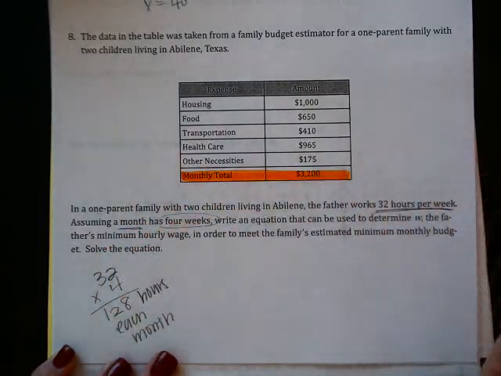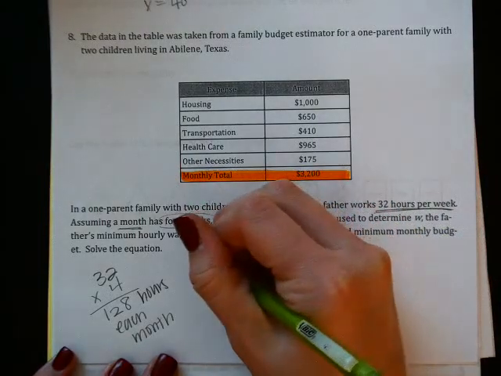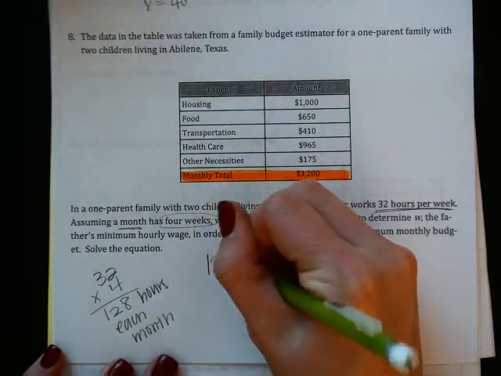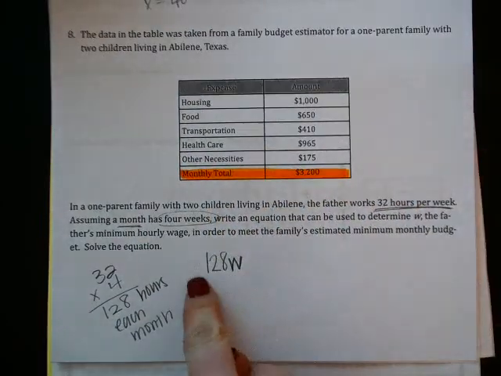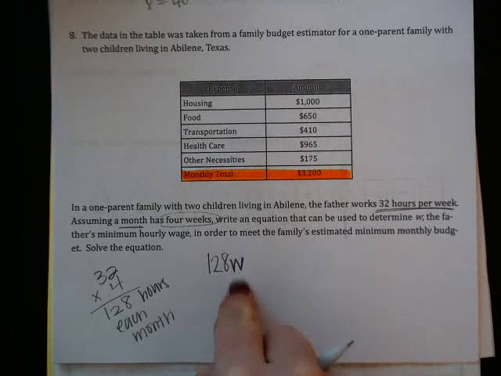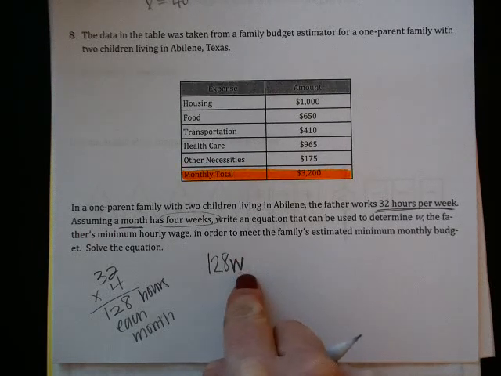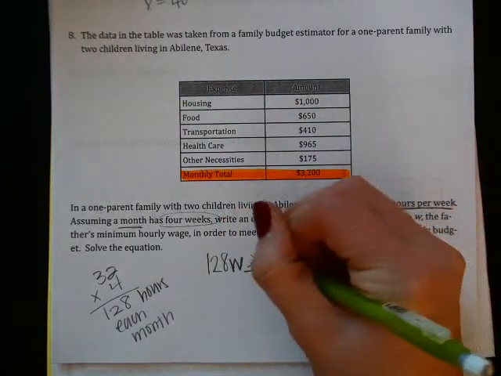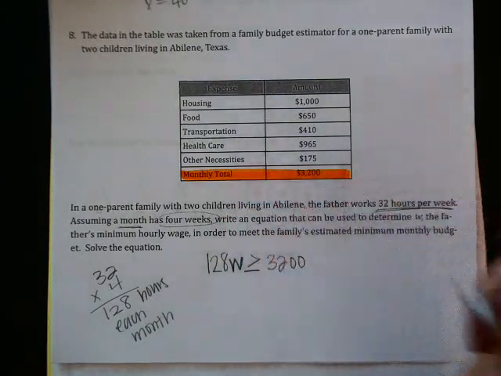Okay? So 128 hours times W, what he needs to make for each of those hours, so I'm multiplying 128 hours times W, whatever he makes for each one, has to be bigger than or at least equal to $3,200.